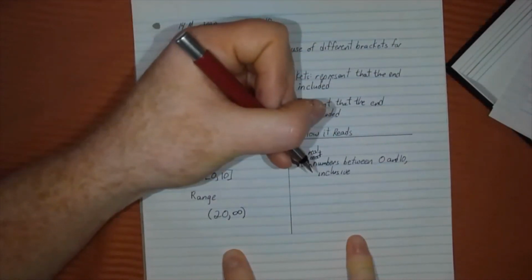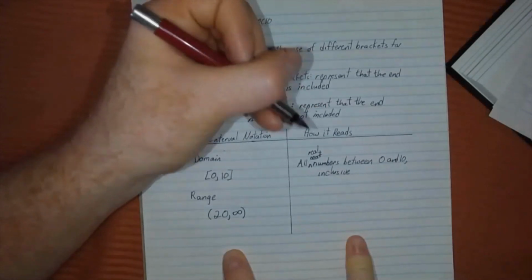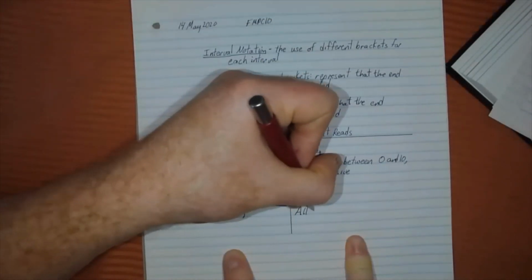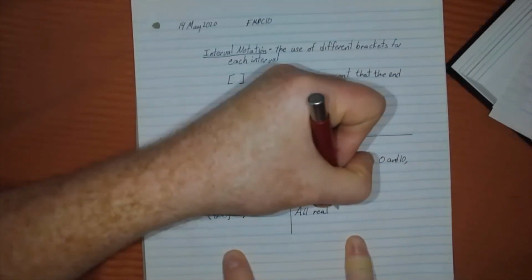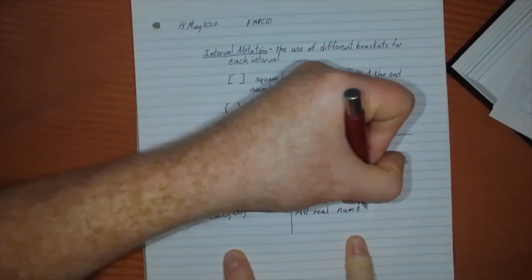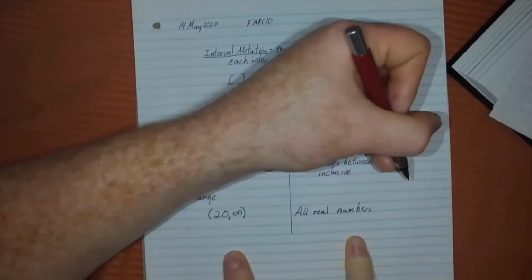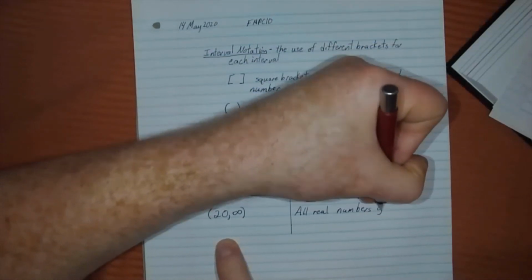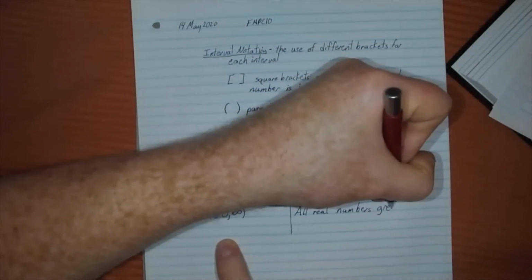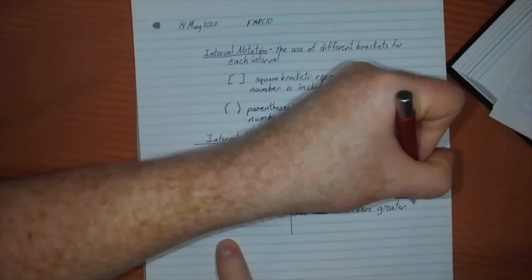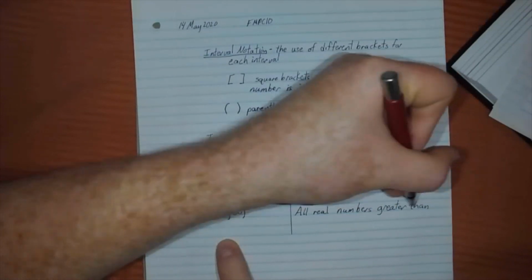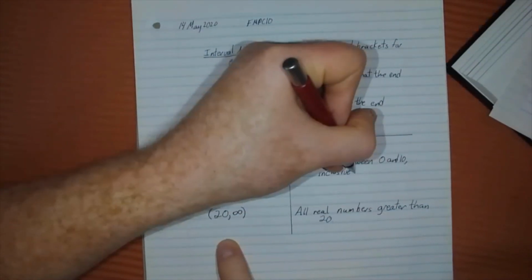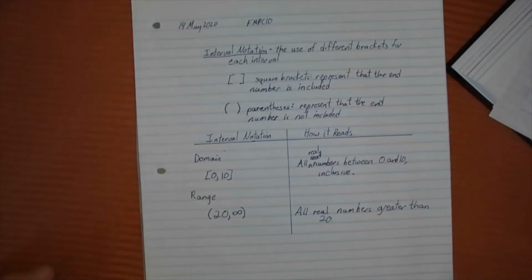So it reads all real numbers greater than 20.